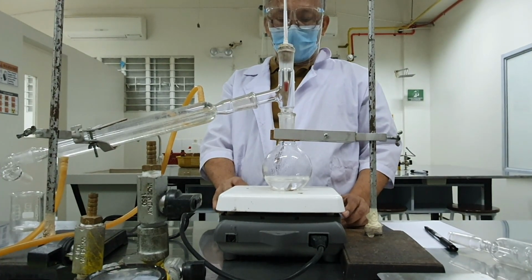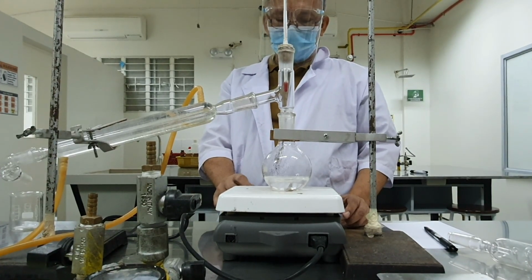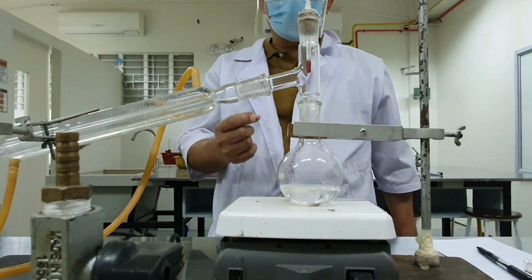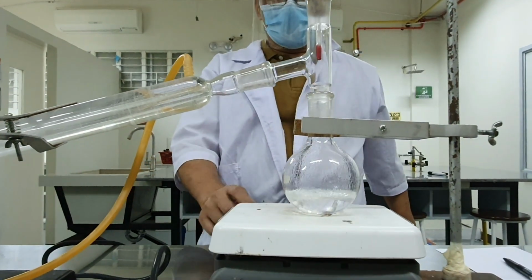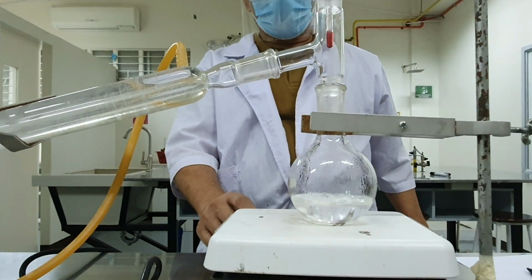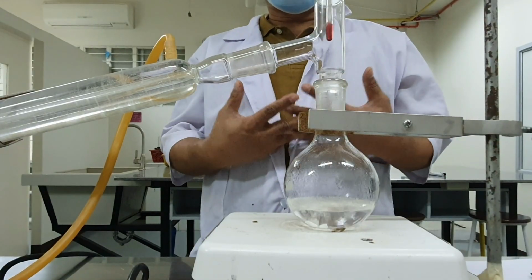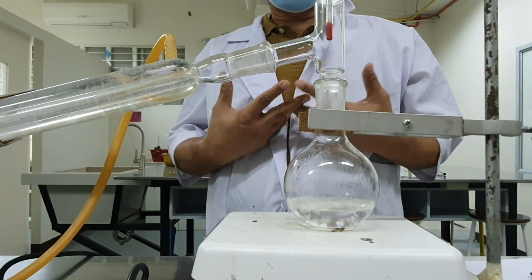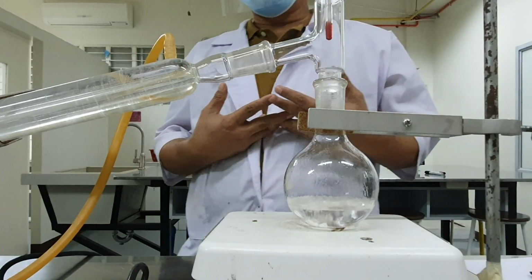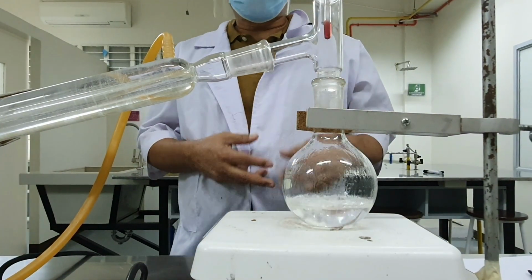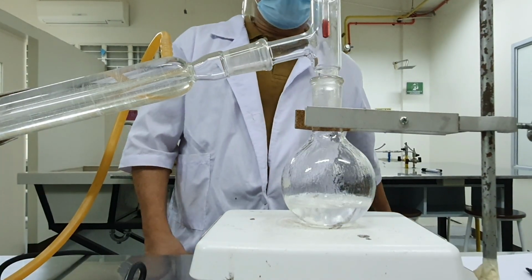The temperature of the hot plate, no? I raised the temperature because it will take a longer time for the hot plate to heat up. So now that it's boiling, okay, we can lower the temperature now. And take note that the boiling point of methanol is about 69, and your butanol is about, I think, 82, okay? 86.